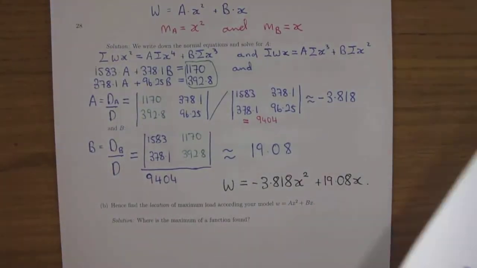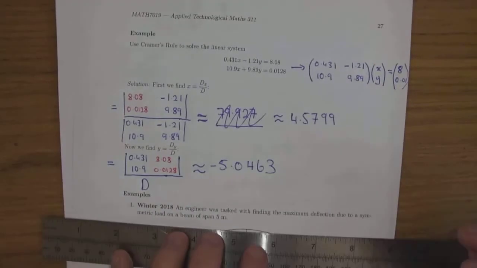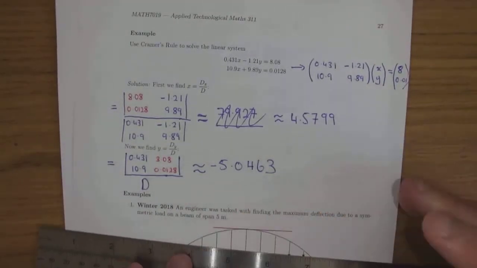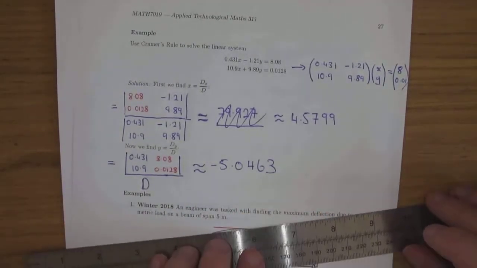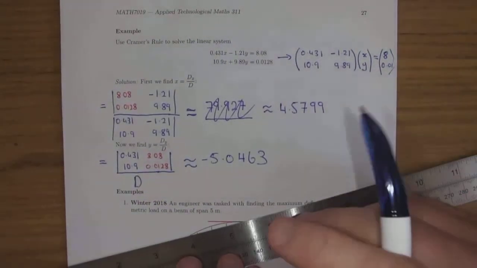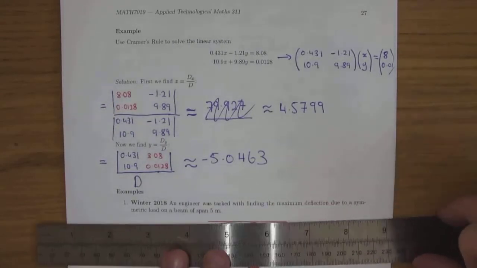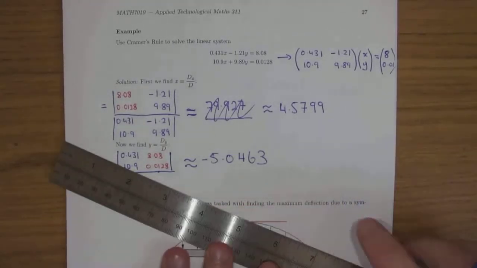So looking back here, the maximum load is going to occur where? Well, it can't be at the maximum load. You can't have a positive slope because that means that the load is still going up. So you haven't reached the max. It can't be like this because then the maximum will be behind you.